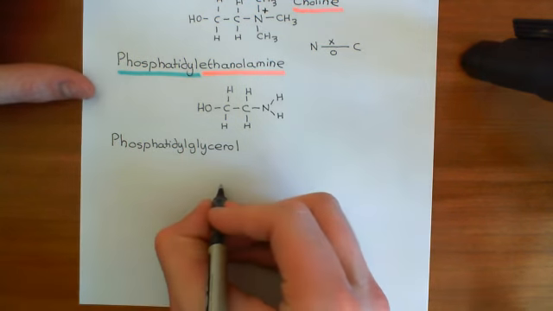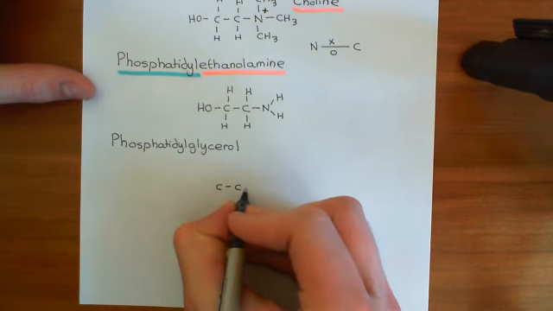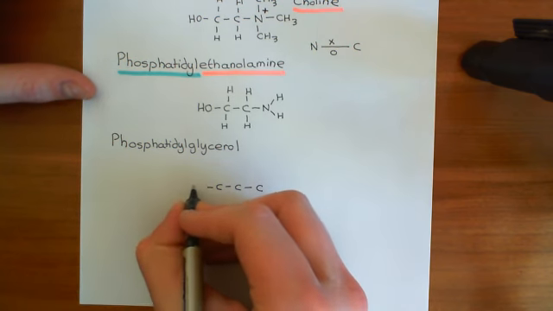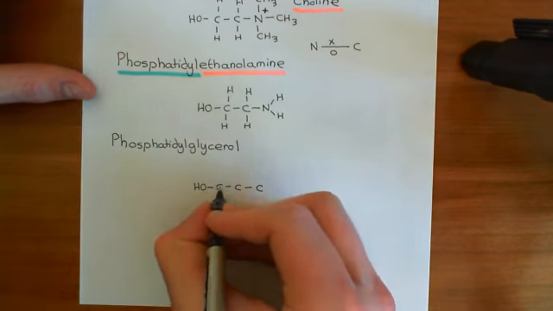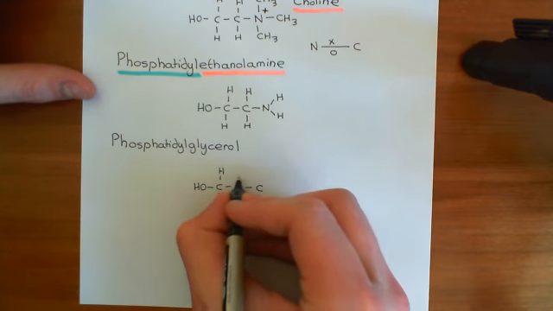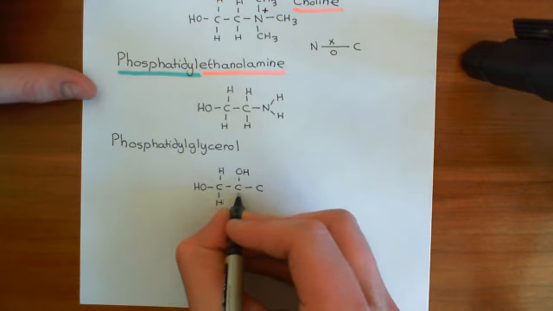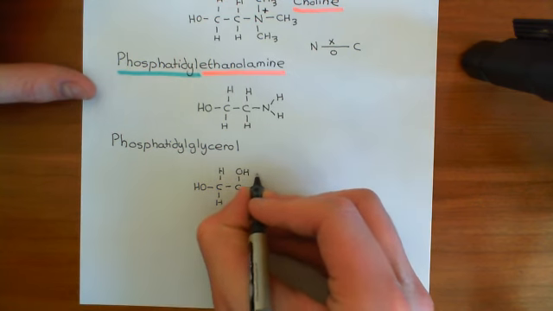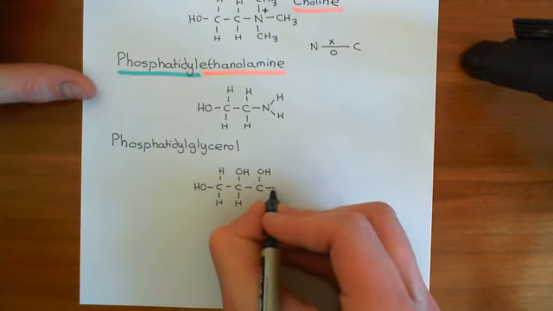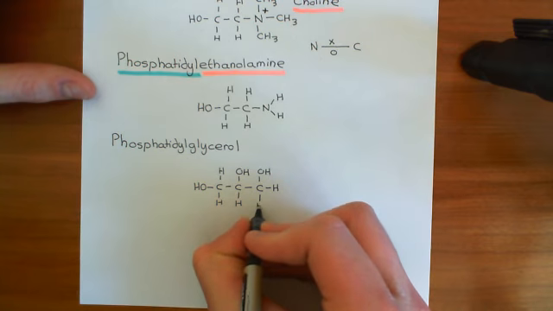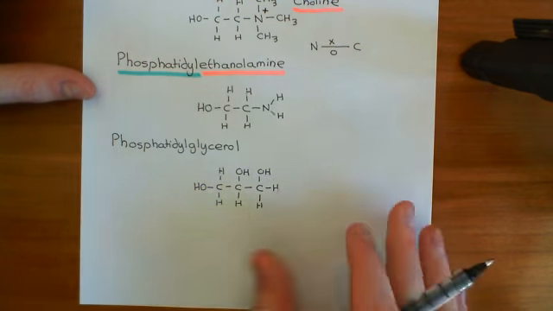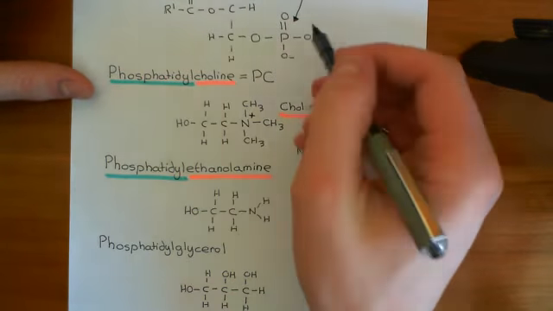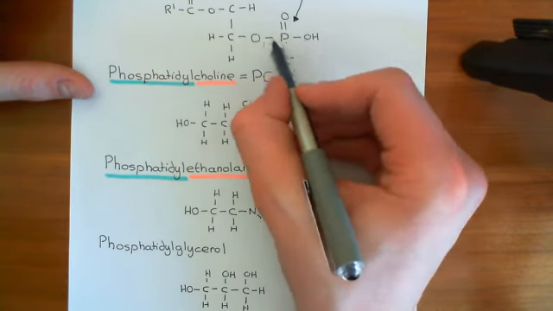So, basically, if we draw out our glycerol molecule again, so here's our glycerol molecule, it's got these 3 carbons, like so, and we know that each of these carbons has an alcohol group coming off, like so. Okay, and basically what we're going to do is attach the alcohol group of this first carbon over here onto the phosphate group of the phosphatidic acid molecule.